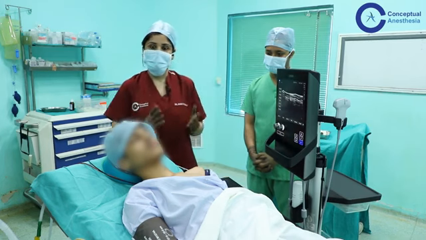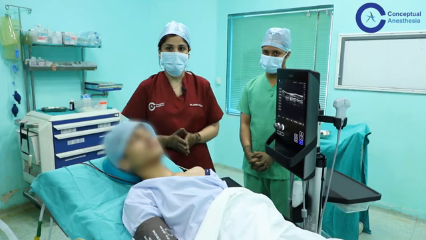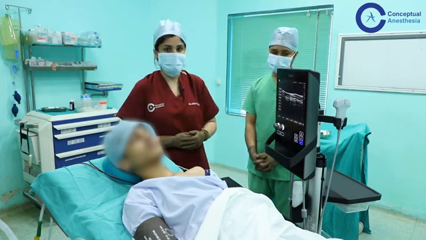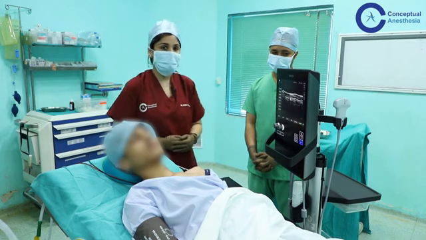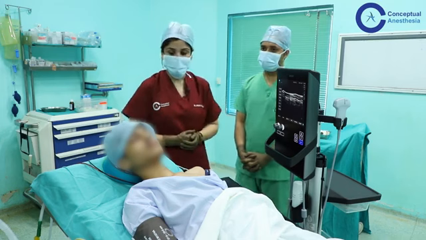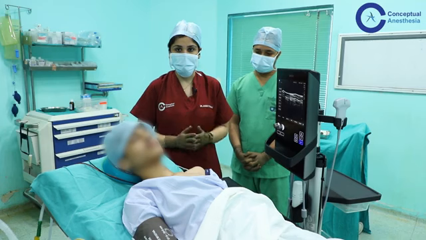We have explained the entire procedure to Ankit, who is our mock patient. We have the ultrasound machine ready. This is the Sonocyte S2 machine with the touch screen, and we have our anesthesia technician also ready, Mr. Ashwin. Thank you for coming, Ashwin. We have explained the entire procedure to the patient. We have taken his consent.